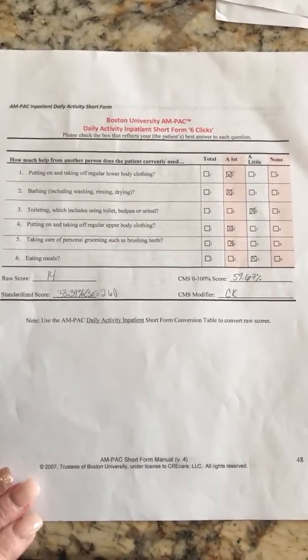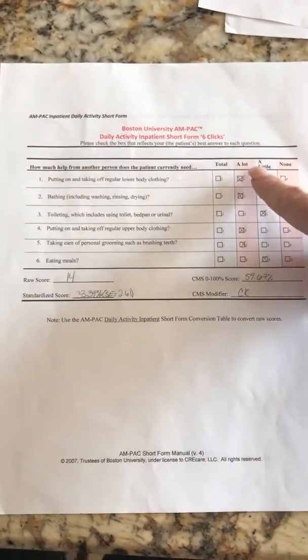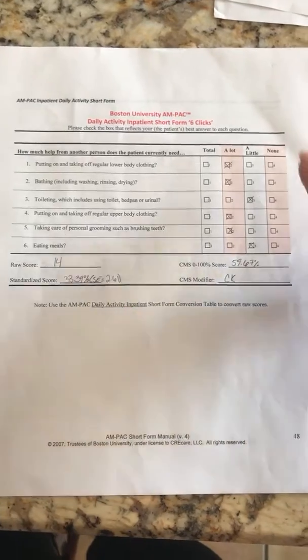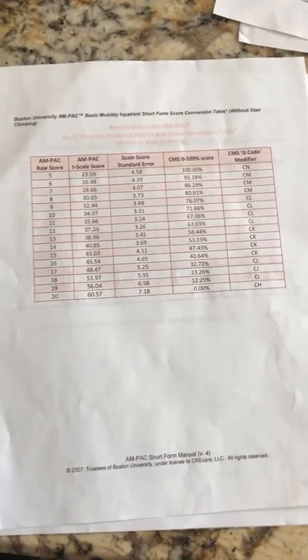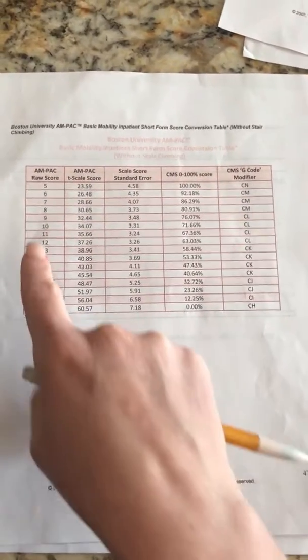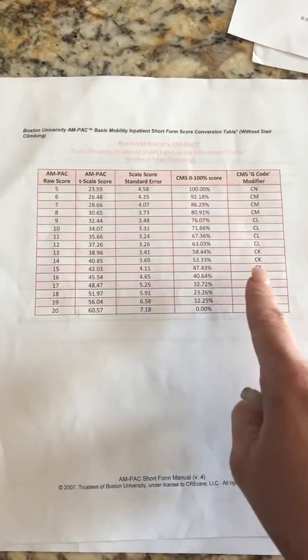So now we go ahead and we look at her daily activity. You do the same exact process. You add up all the numbers here, which brings you to your raw score. Her raw score again is a 14. So you go to the next page, you find 14 in this column, and then you follow it all the way across and record all those numbers.